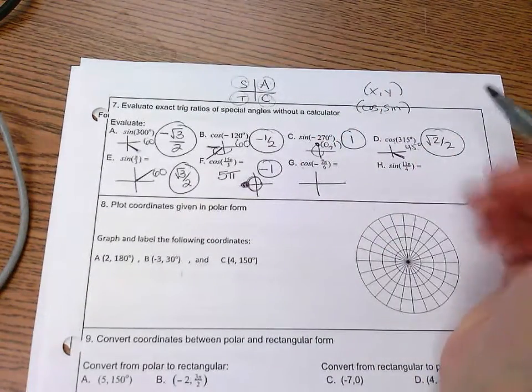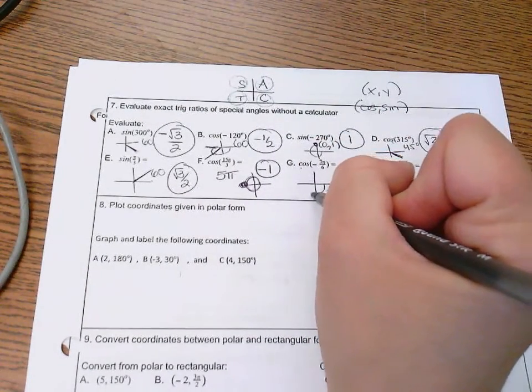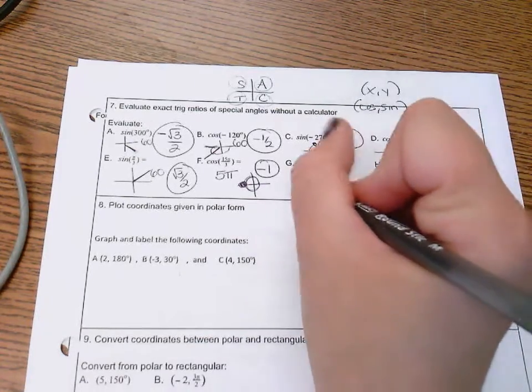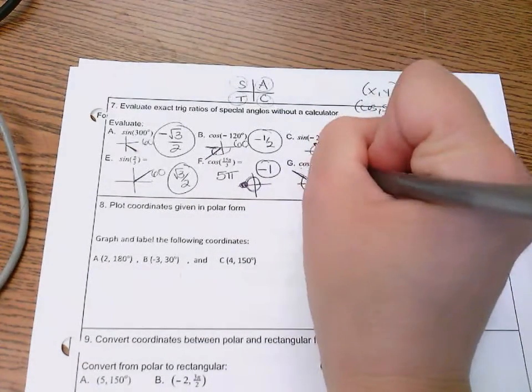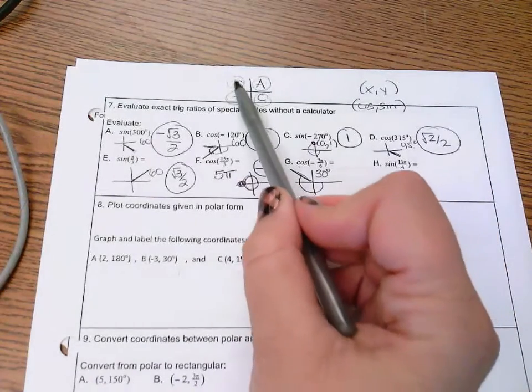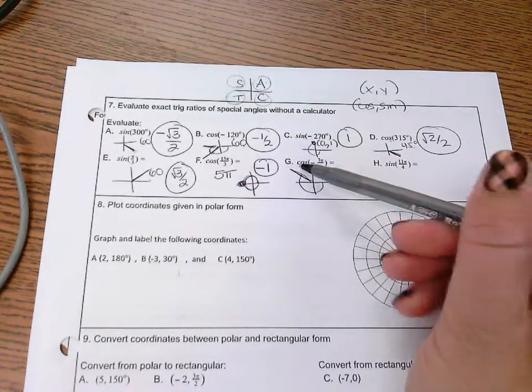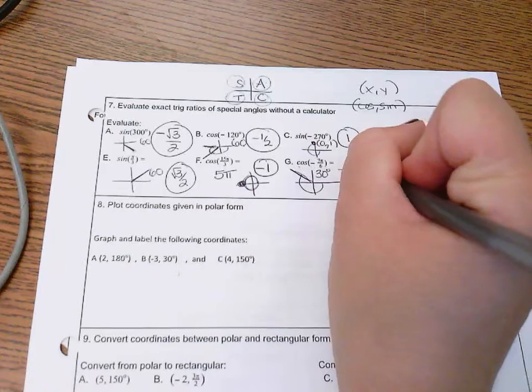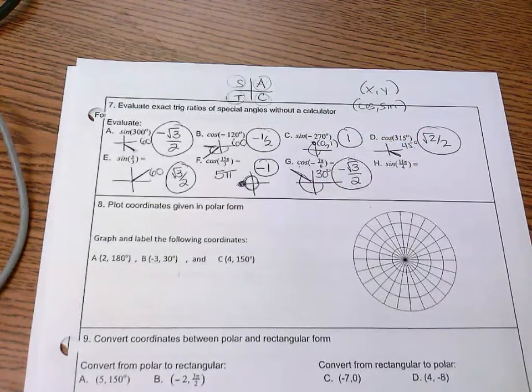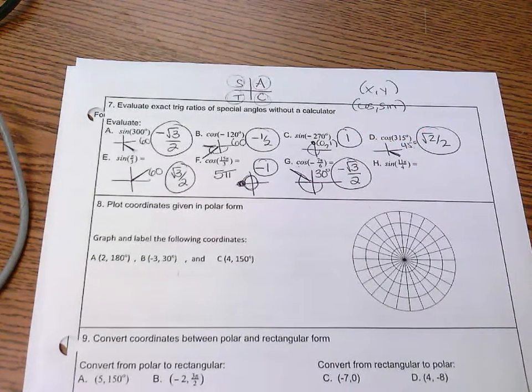Cosine of negative 7 pi over 6, so that is just past pi, a 30-degree reference angle. Cosine's negative in this quadrant. Cosine of 30 is root 3 over 2, so my solution is negative root 3 over 2.